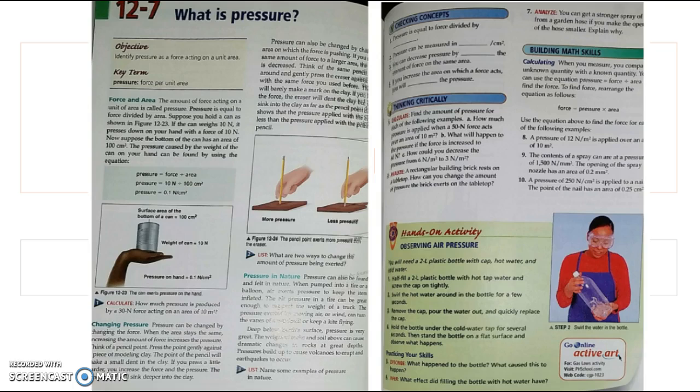Changing pressure. Pressure can be changed by changing the force. When the area stays the same but you increase the amount of force, you increase the pressure. Think of a pencil point. Press the point gently against a piece of modeling clay. The point of the pencil will make a small dent in the clay. If you press a little harder, you increase the force and the pressure. The pencil point will sink deeper into the clay.